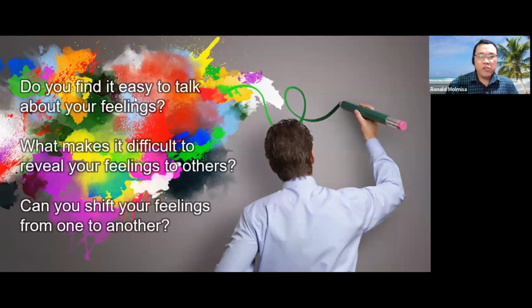Okay, for reflection nyo lang naman ito, in your free time, do you find it easy to talk about your feelings? What makes it difficult to reveal your feelings to others? And can you shift your feelings from one to another? Well, different areas of self-awareness.